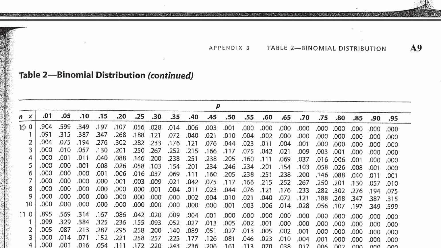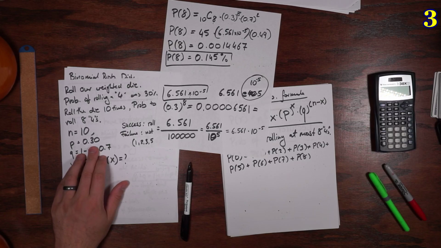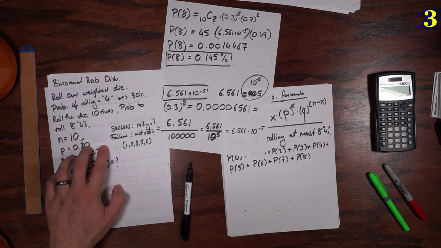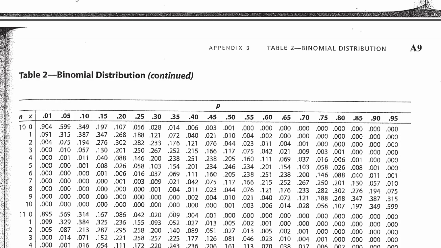And then we're looking for our x. Well, our x is 0, 1, 2, 3, 4, 5. What's our p? P turned out to be 30%. This is what we have from the question. So we're looking at p at 30%, this column right here.